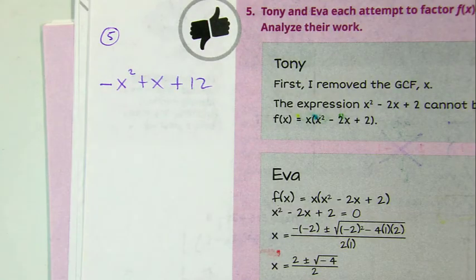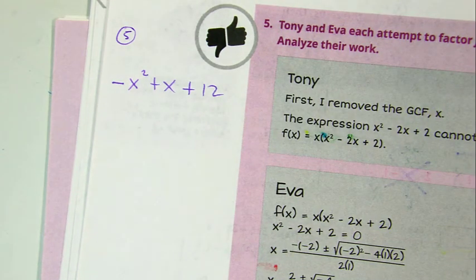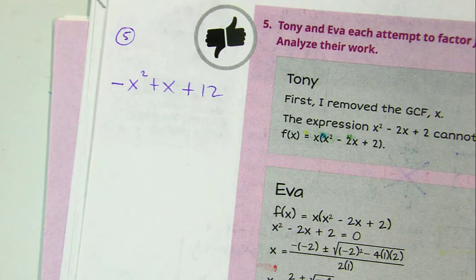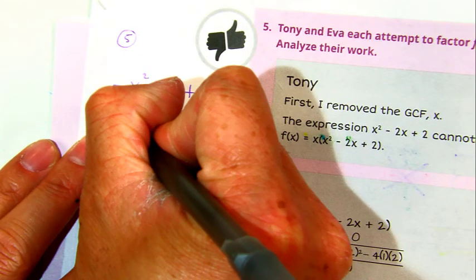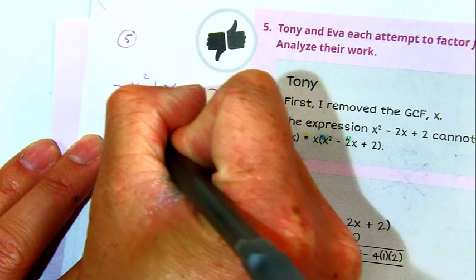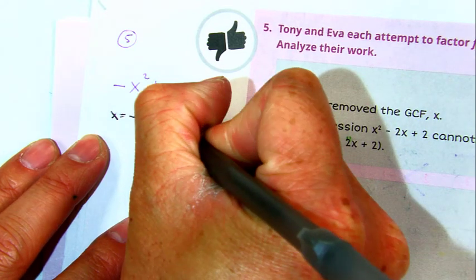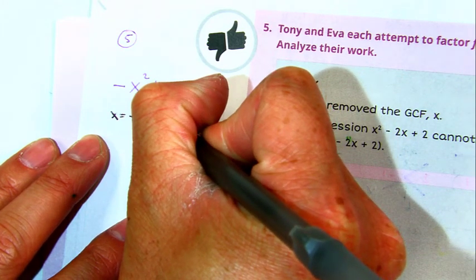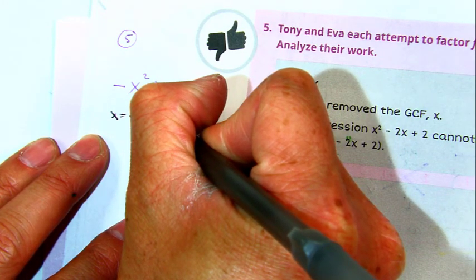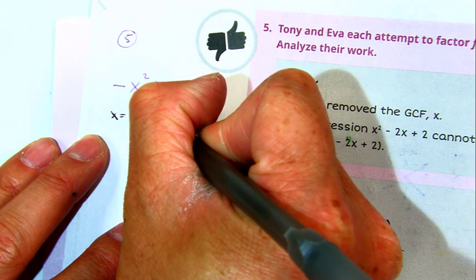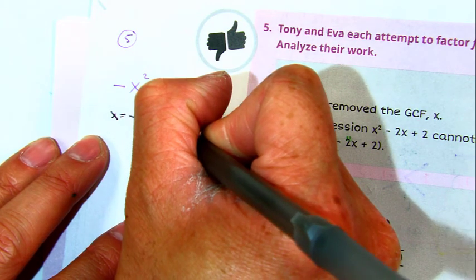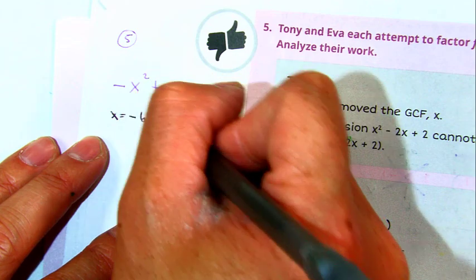Alright, so we're supposed to solve this by the quadratic formula. Darlene, can you tell us what the quadratic formula is? What math symbols?